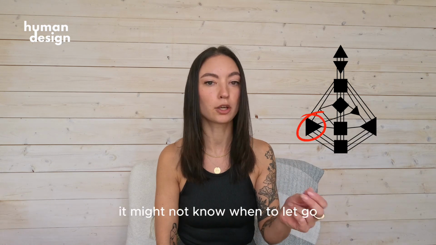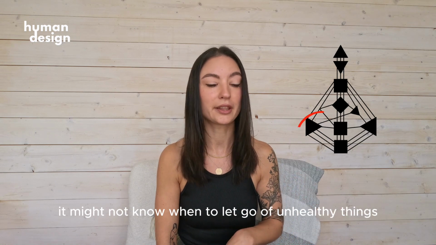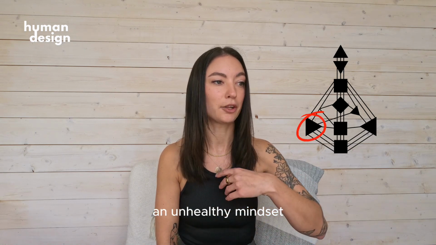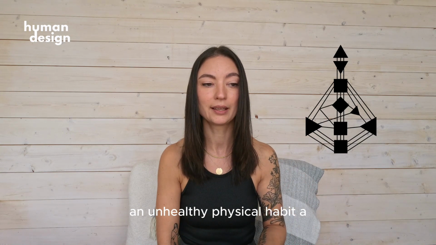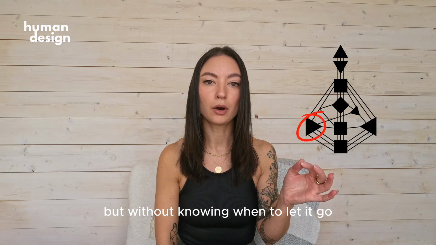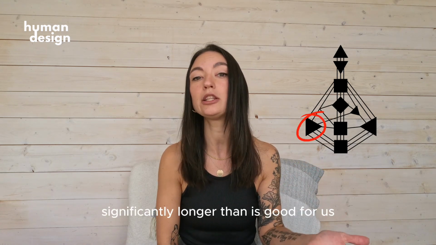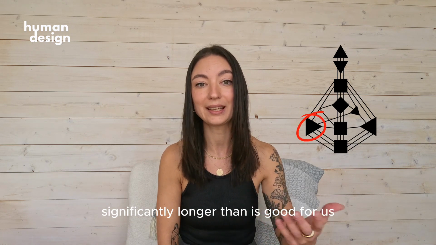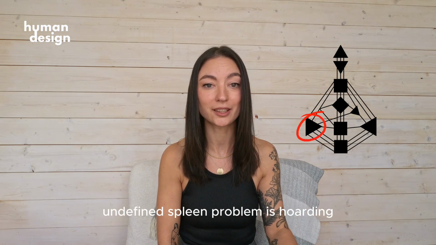It might not know when to let go of an unhealthy partner. It might not know when to let go of unhealthy things in the household, an unhealthy mindset, an unhealthy physical habit. But without knowing when to let it go, there's a tendency to hold on to things significantly longer than is good for us. A very classic undefined spleen problem is hoarding.